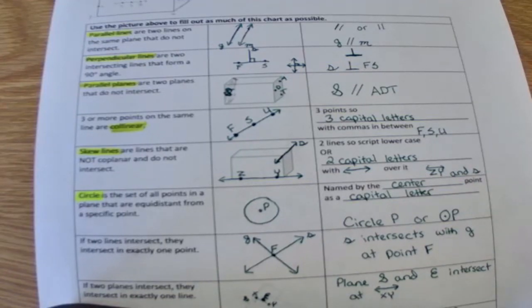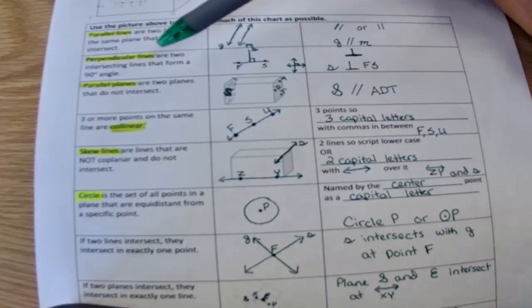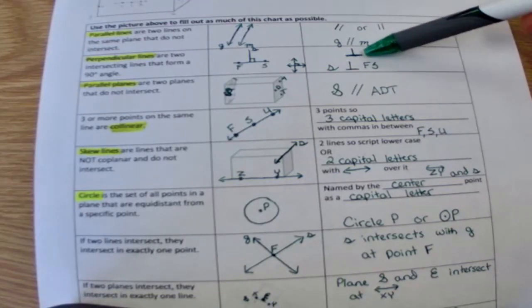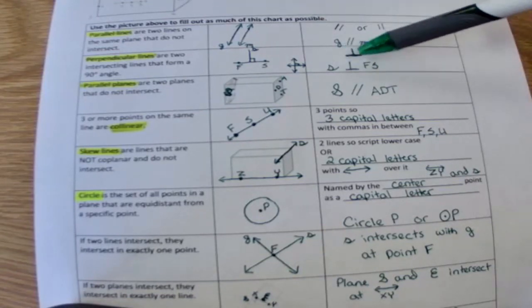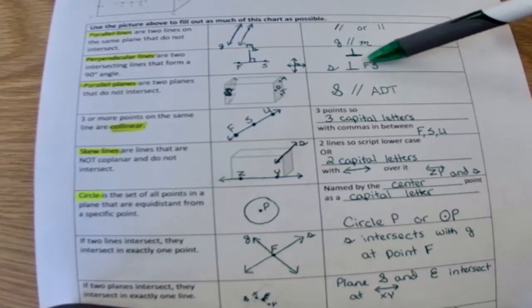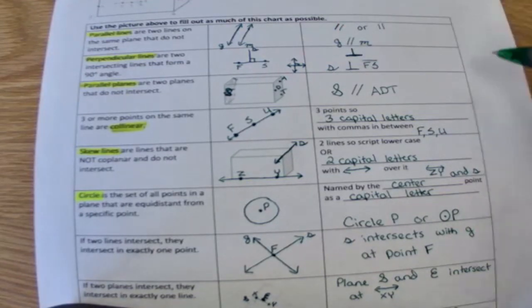The next one is perpendicular lines. They are two intersecting lines that form a 90-degree angle. Another thing that we can call a 90-degree angle is a right angle. So the symbol for it is this right here. It kind of just looks like an upside down T. So I'm saying that when I draw it over here, that S is going to be perpendicular to the line, I forgot to put it over it, FS.